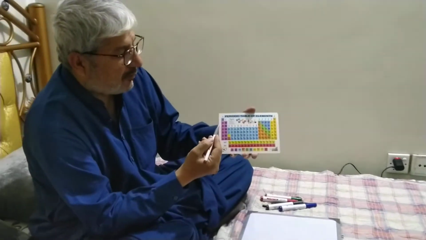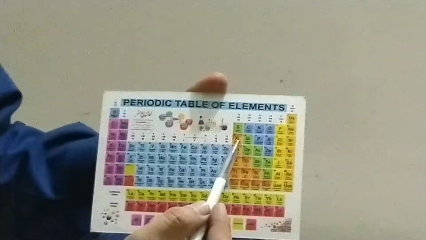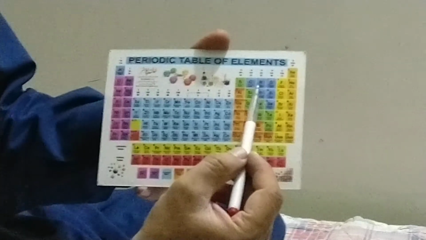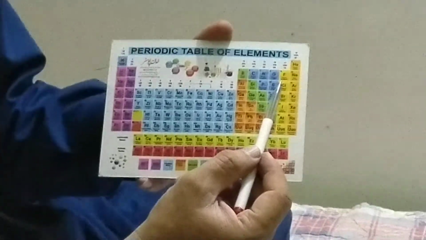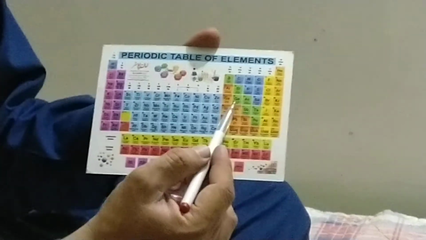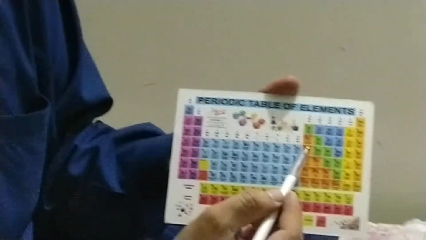Now, some elements tend to gain electrons and some elements tend to lose electrons. You have to understand this in the periodic table. Now, in the periodic table, you can see that group number 1, 2, and 3. These 3 groups tend to lose electrons, and group number 5, 6, and 7 tend to gain electrons. By losing electrons, these 3 groups form +1, +2, and +3 charges.